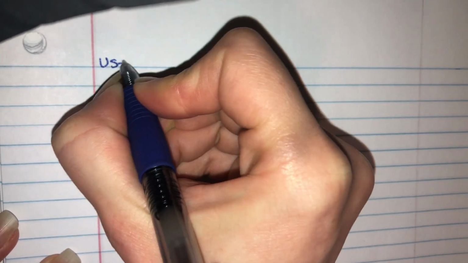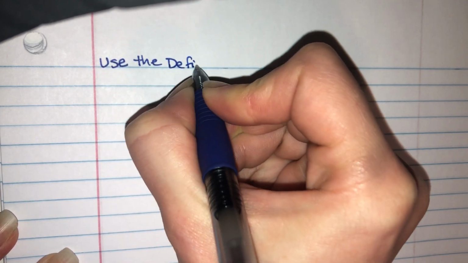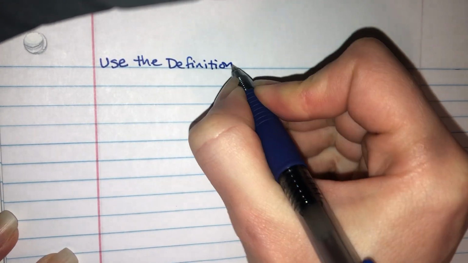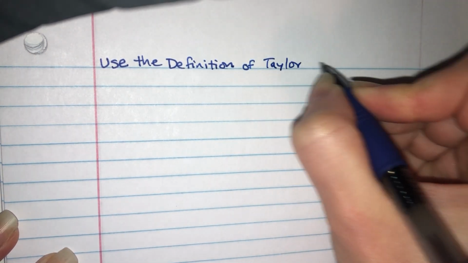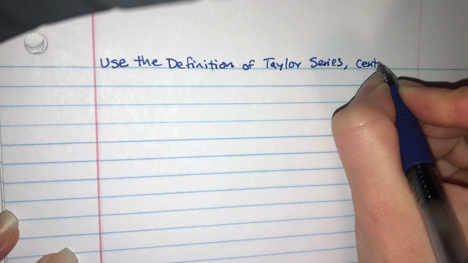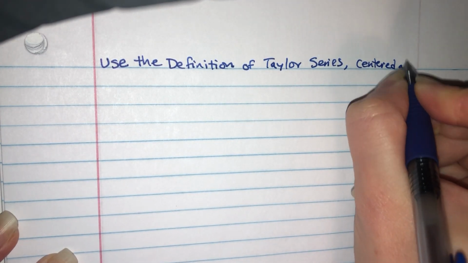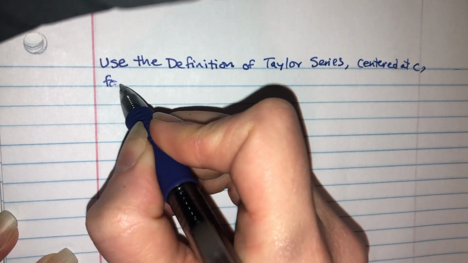we are going to do a little bit more work with our Taylor series. Here's our example 5 for today. We're going to use the definition of Taylor series centered at c for the function.